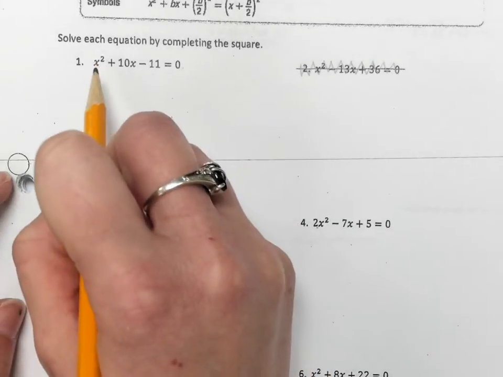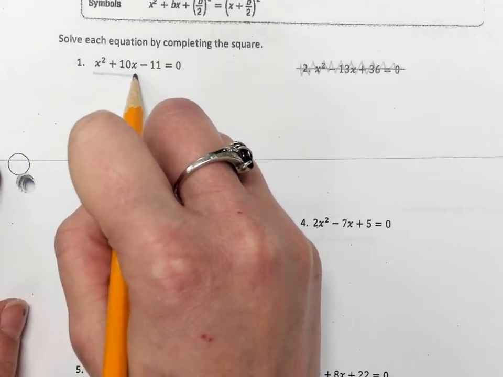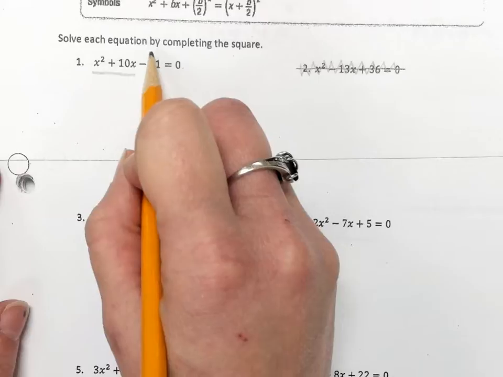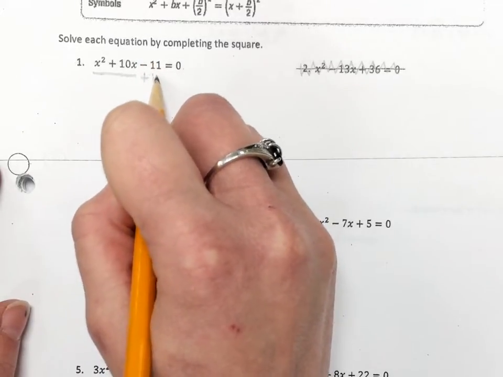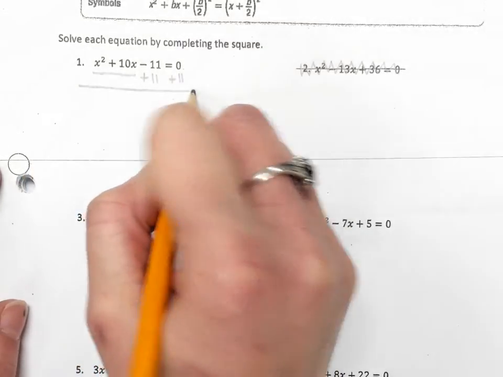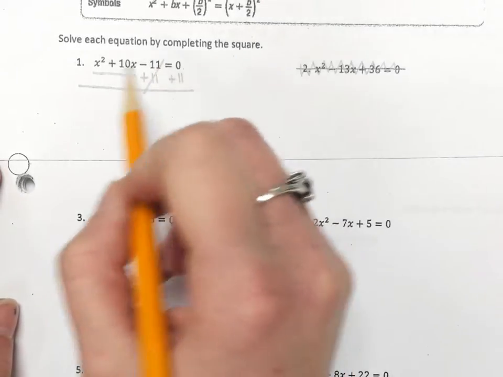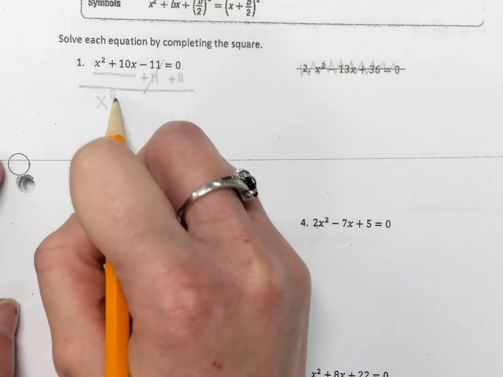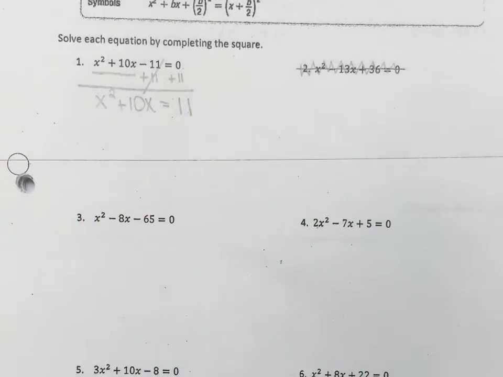Okay, so here you go, first step. First step is to get these x terms by themselves. So what doesn't have an x? So how do I move negative 11? You add it. There you go. Can y'all see that pencil, or do I need to write in something else? Can y'all see? Okay. If you can't see it, just let me know. All right. So then you have x squared plus 10x is equal to 11. Maybe I can zoom in a little bit better.